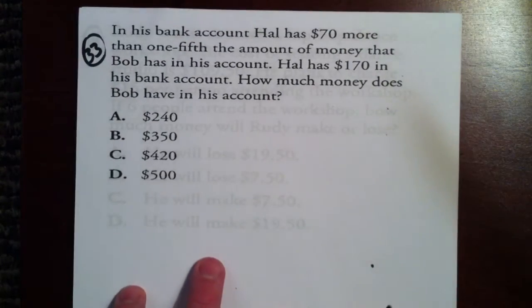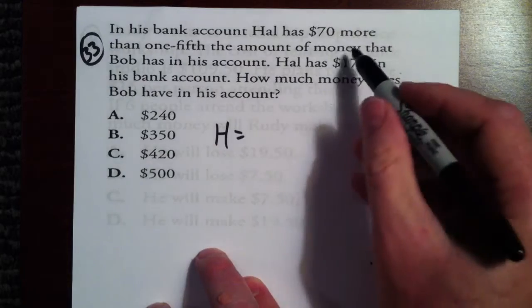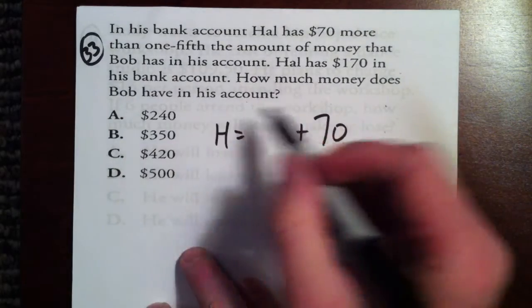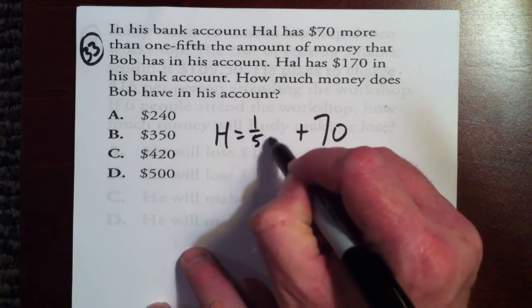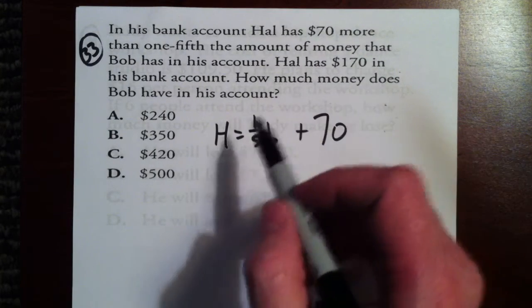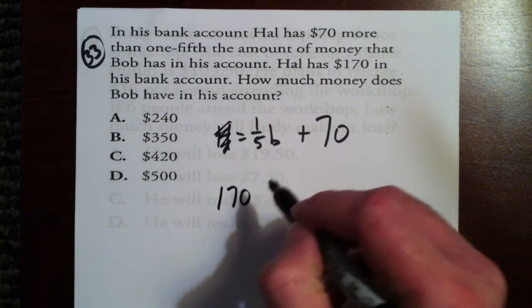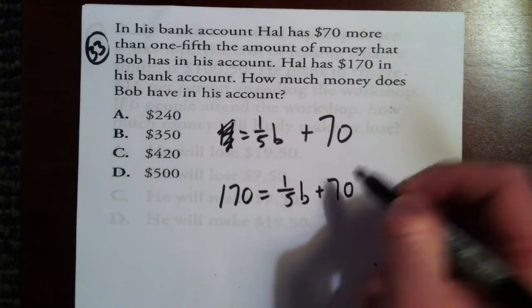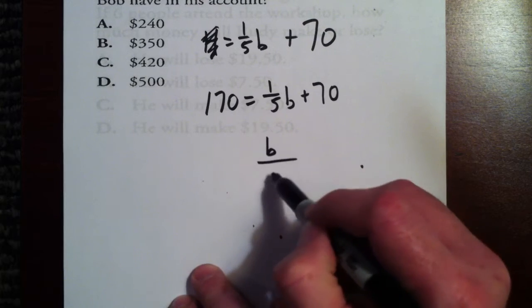In his bank account, Hal has 70 more than 1/5 of the amount of money that Bob has. So he has 1/5 B. Hal has 170 in his bank account. So now we can even get rid of that variable and say 170 equals 1 over 5 B plus 70. 1 over 5B is also the same thing as B divided by 5.